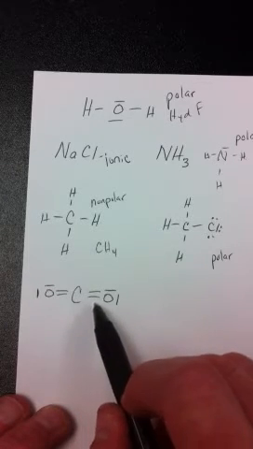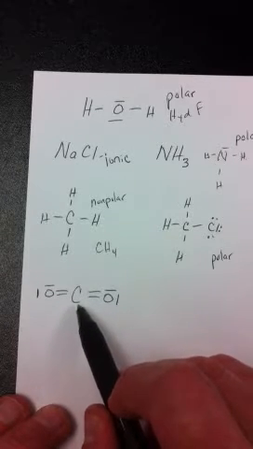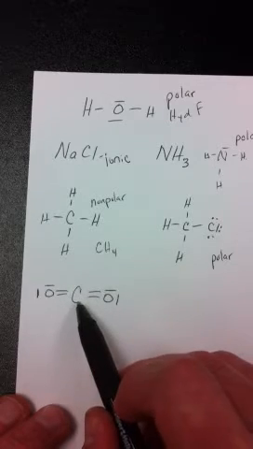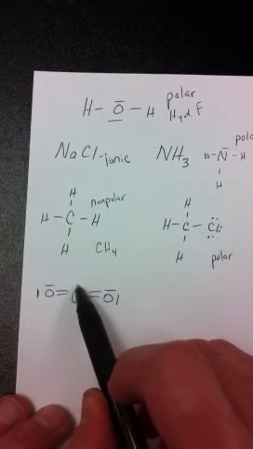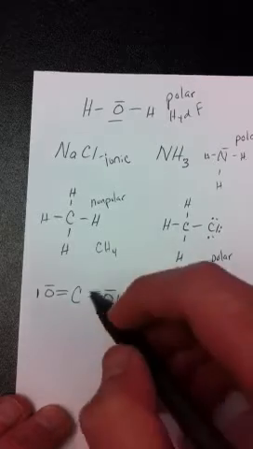Here, this is carbon dioxide. We worked with this in class, dry ice. It's a gas at room temperature. It's non-polar. No electrons on the middle atom. Outside atoms are the same.